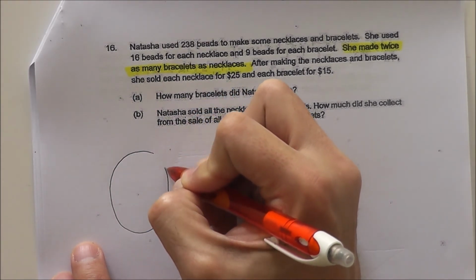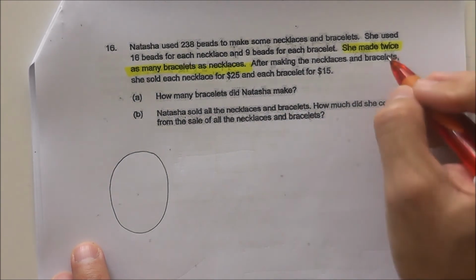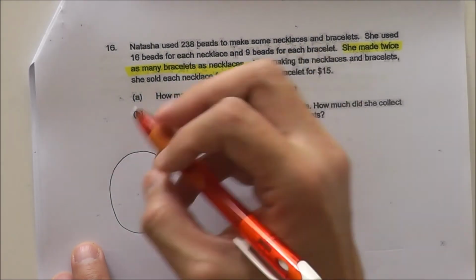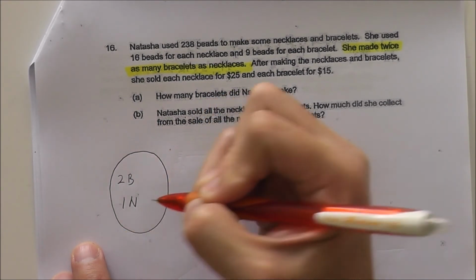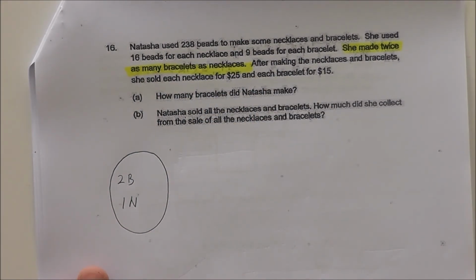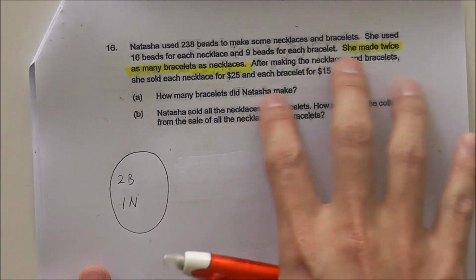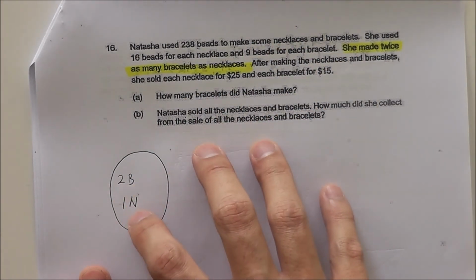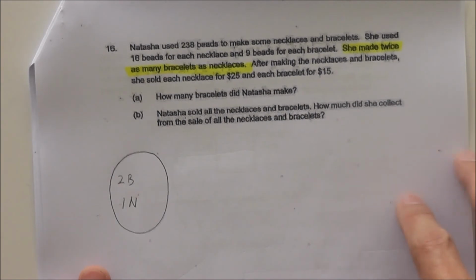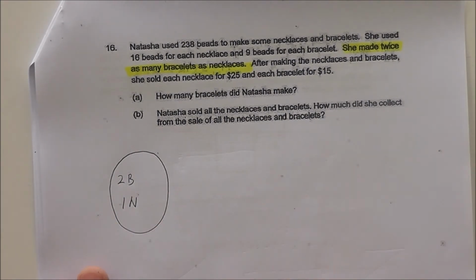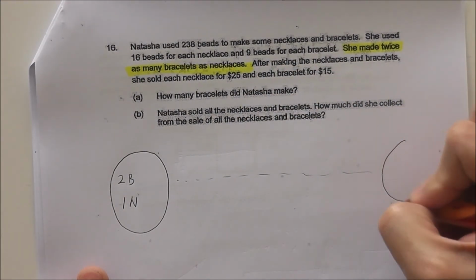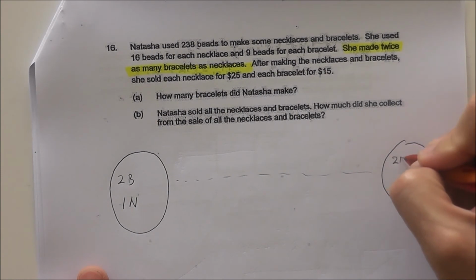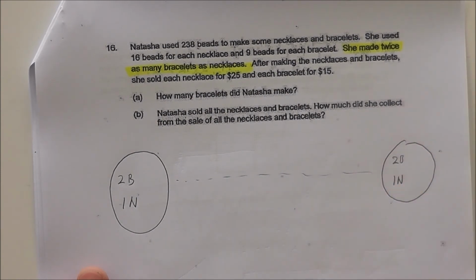So that means in every single group, twice as many bracelet means I should have 2 bracelet and 1 necklace. Okay, so I can group all the necklaces and bracelet into 2 bracelet, 1 necklace in one group, and it will go on forever. Okay, and in this case I will always get twice as many bracelet as necklaces. So the problem is I do not know how many groups are there, and the last group will also have 2 bracelet and 1 necklace.